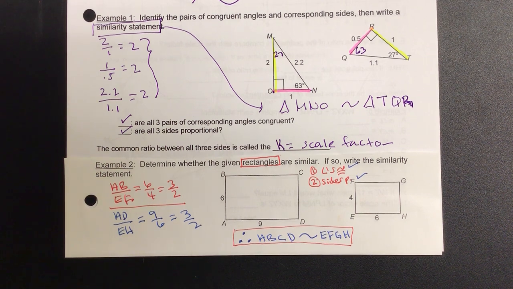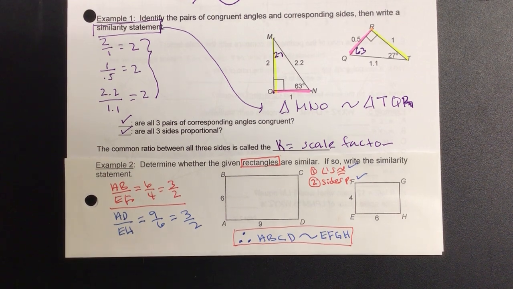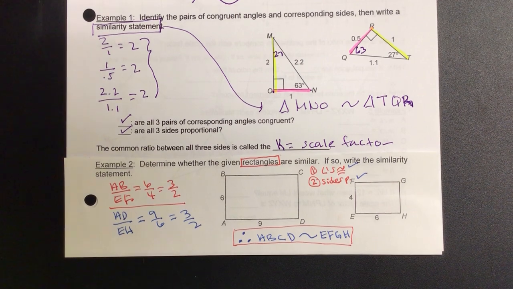Okay, example number 3, let's analyze that one together. When you're ready, let's go to example number 3.